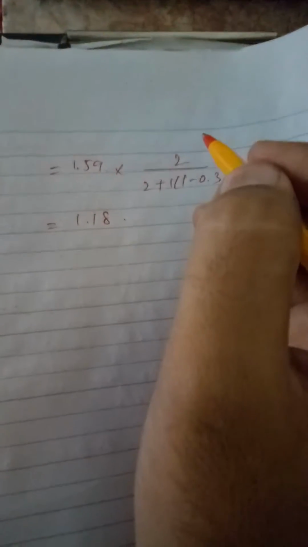So this would be 1.59 into 2 plus 1 into 1.03. So that would be 1.18. Okay, we have the values. Just putting out the 2:1 ratio, which was in S company.